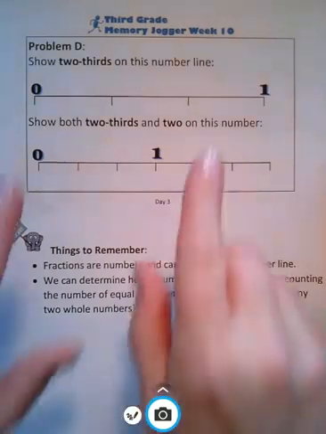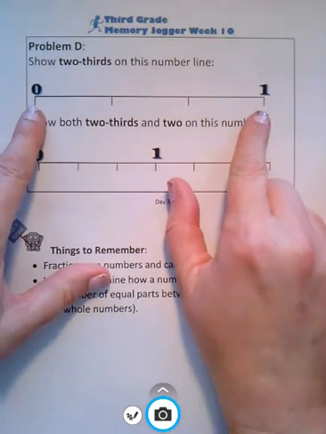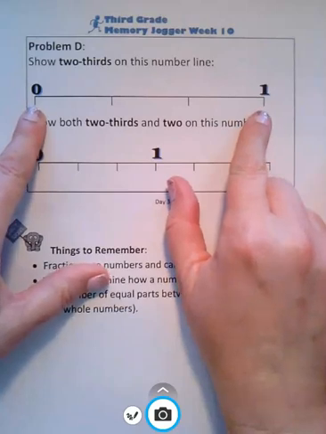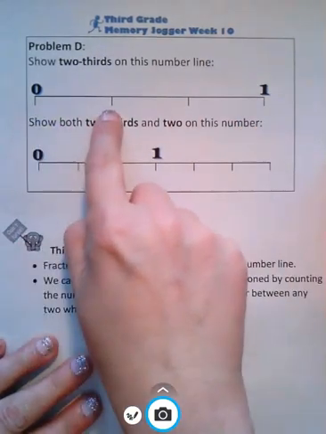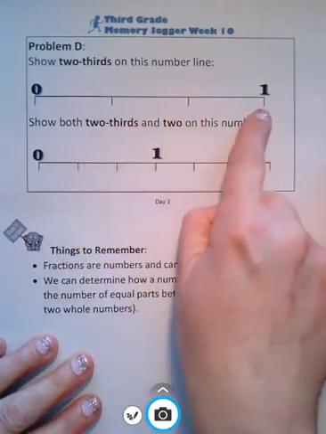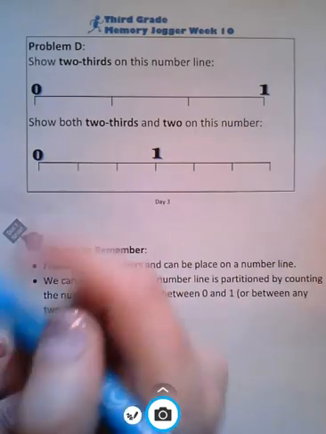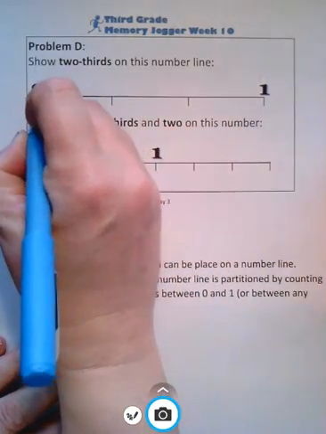Let's take a look at our first number line. We see 0 and 1. How many equal parts on this number line between 0 and 1? We have 1, 2, 3. Since there's 3 equal parts, we know that these are thirds.